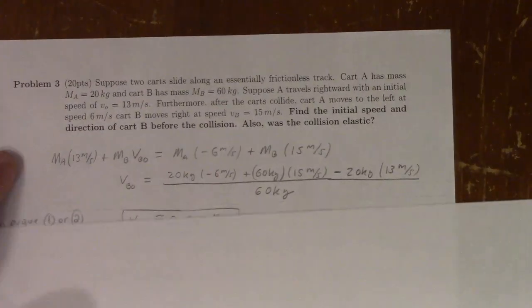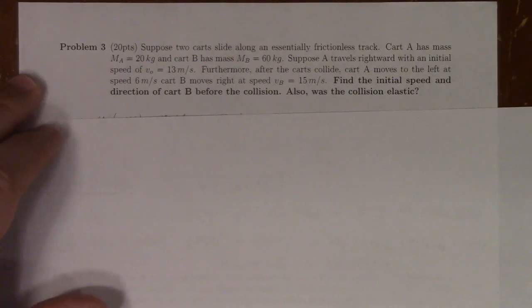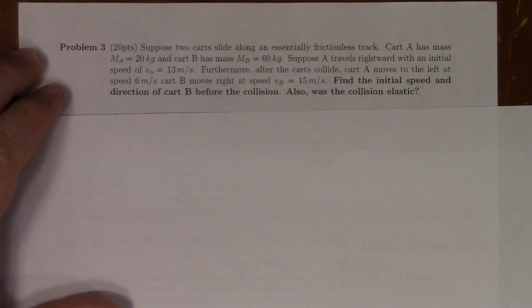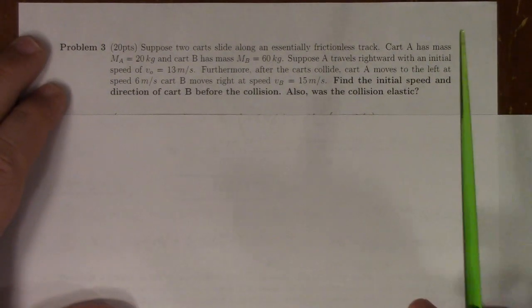So problem 3, pretty standard momentum problem. We had some problems like this in the homework, I believe. I think we've had problems pretty much like everything on this test in the homework one way or another, if you really go back and look at it.